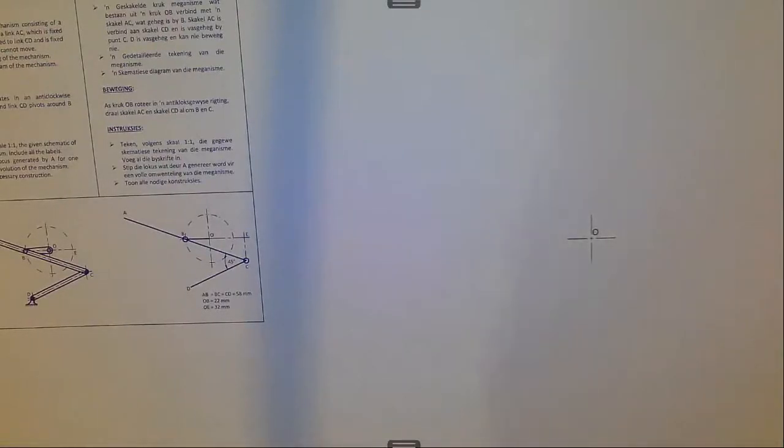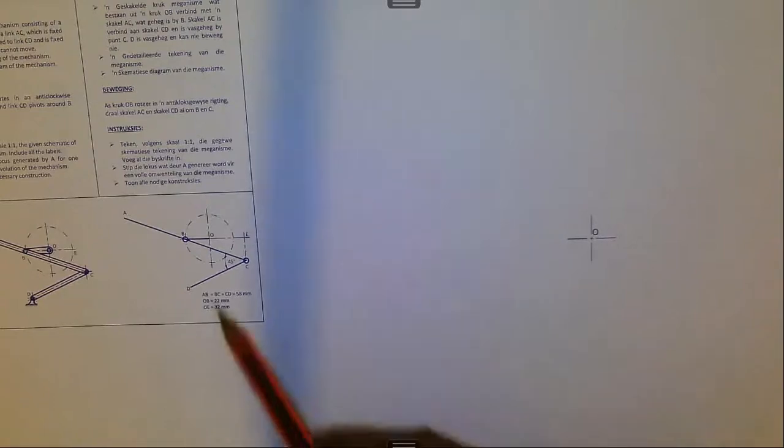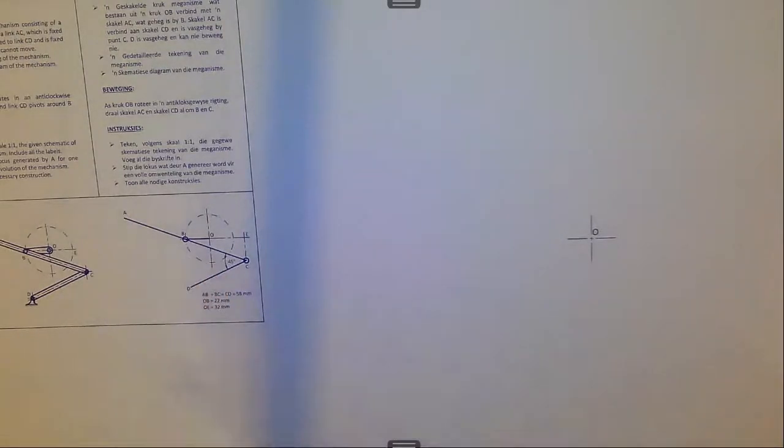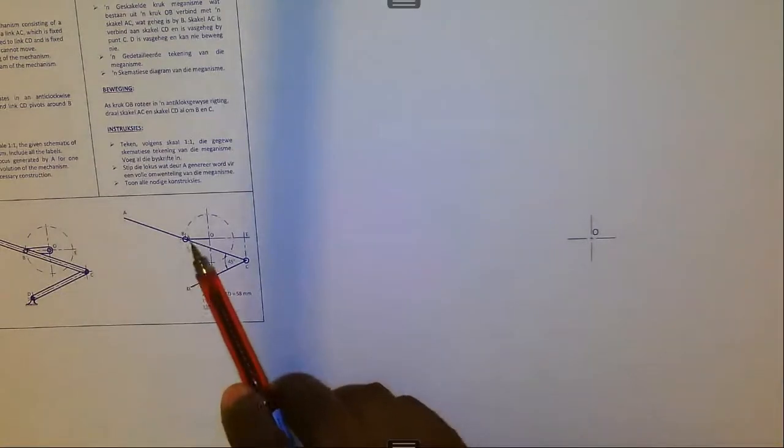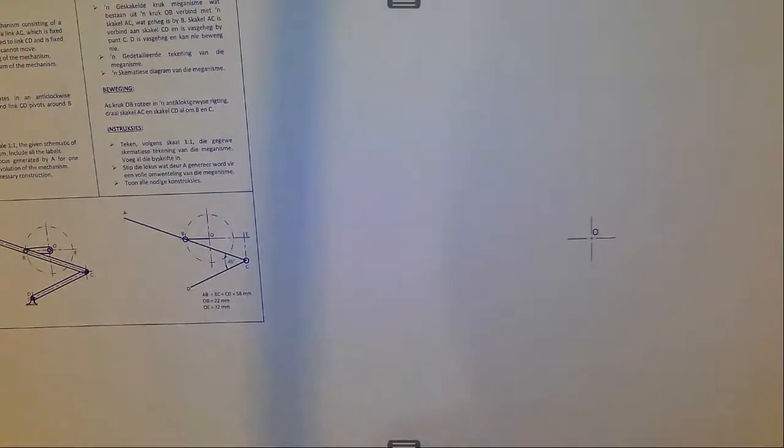All right, okay. We have got the given information with regards to today's task. A linked crank mechanism consisting of a crank OB. So we've got O to B, that's our crank, joined by a link AC, A to C, which is fixed at point B. The two are fixed at point B, which means they are a pin joint.